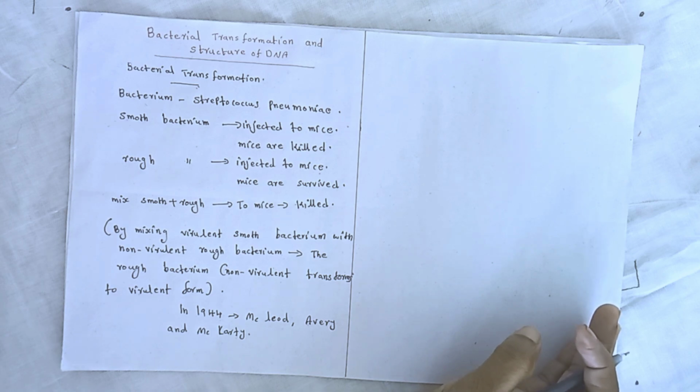DNA of virulent smooth bacteria was digested with the enzyme DNase.